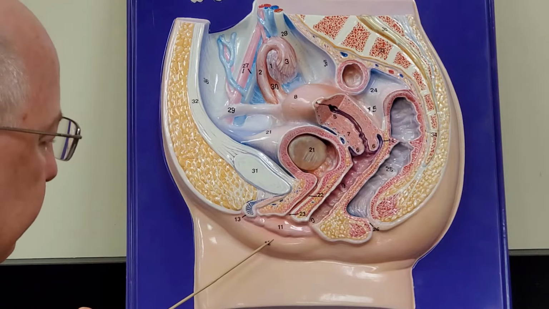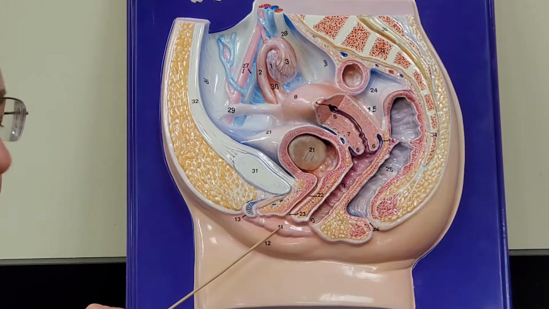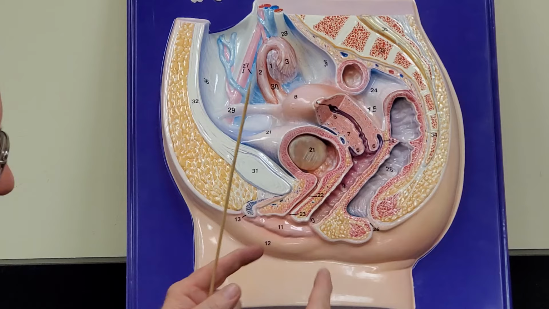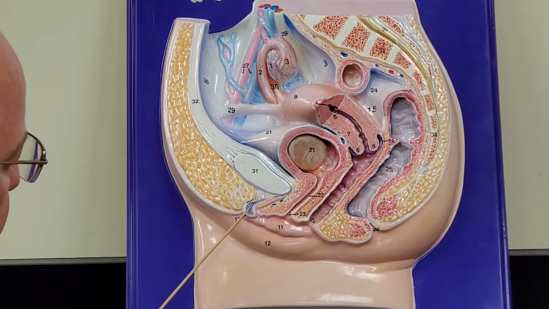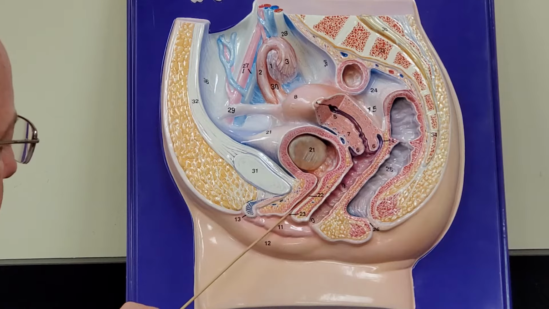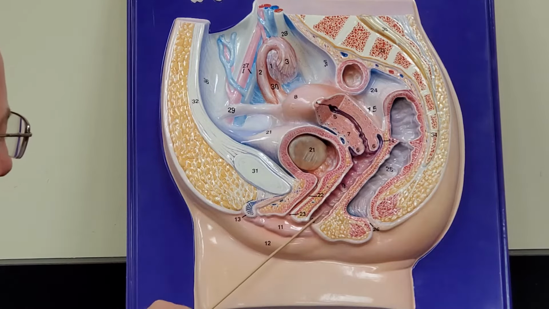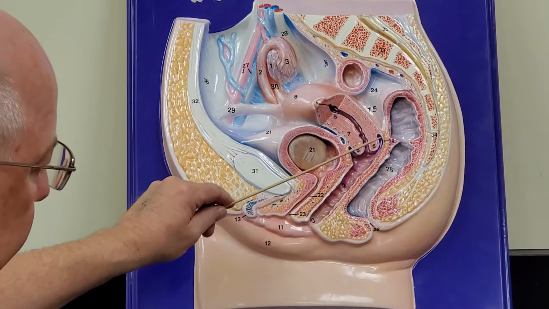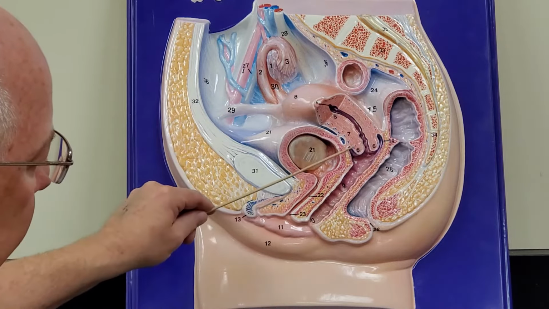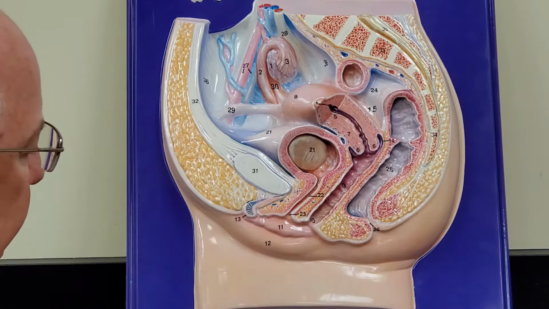So labia majora, labia minora. At the very beginning, at the very end, the labia minora come together and then open up again for the prepuce, and there's the clitoris and mons pubis. We have the urethra and urinary bladder. This is the vagina or vaginal tube. And then this entire organ here, which arches forward, is the uterus.